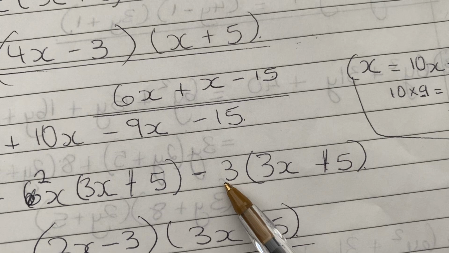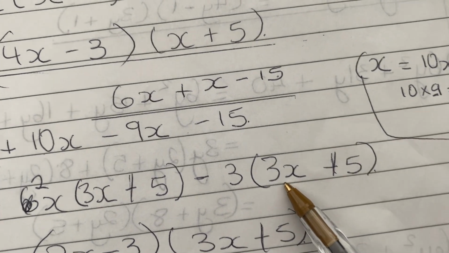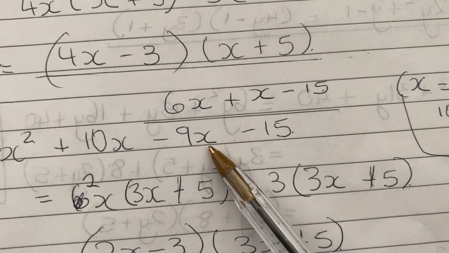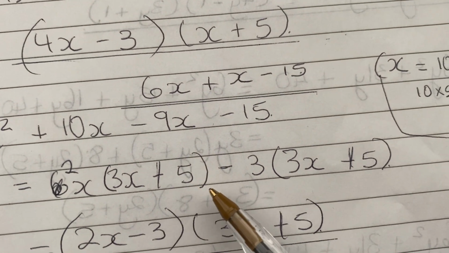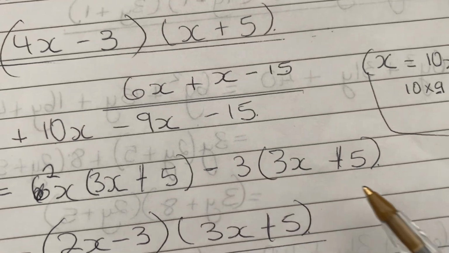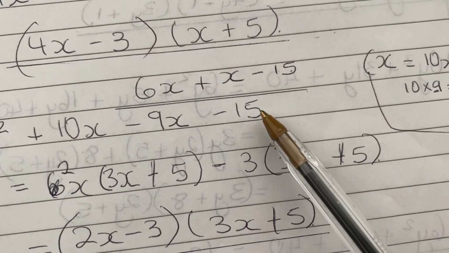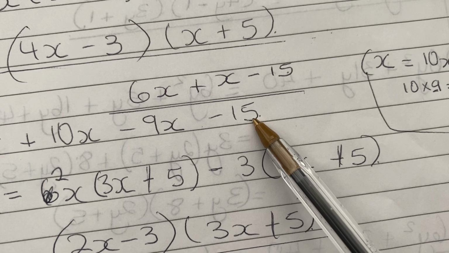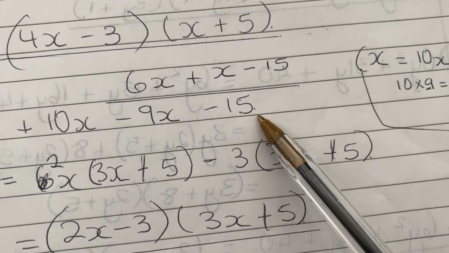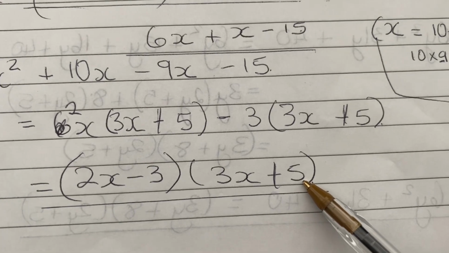So minus 3 times 3x will give me minus 9x, and then minus 3 times 5 will give me minus 15. If it's minus, it will not be true, so take care of the sign.